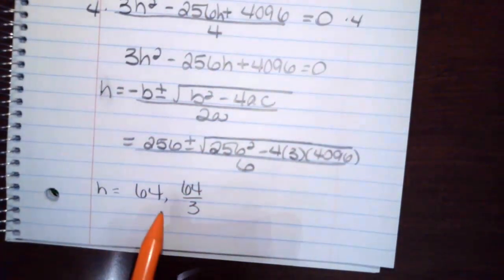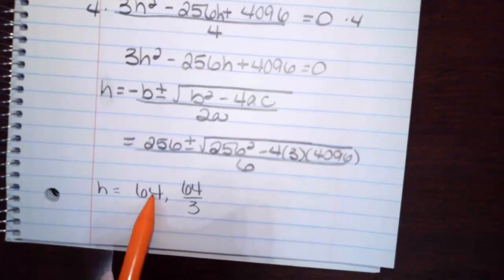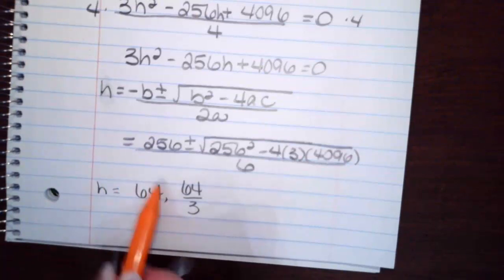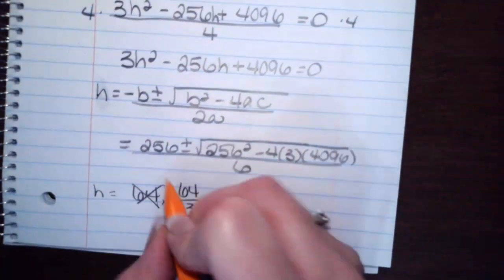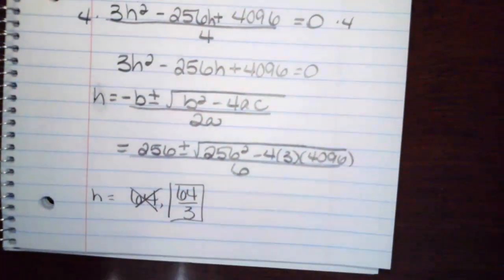Well, the height has to be constant. The height can't be 64 because the maximum of the length, width, and height added together needs to be 64. So this is just one-dimensional. So it can't be 64, so our answer must be 64 thirds.